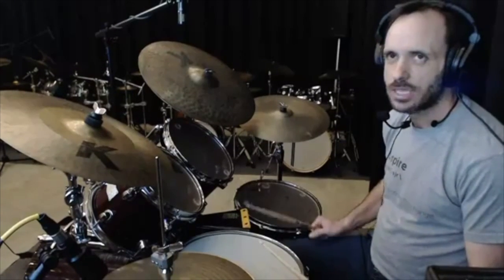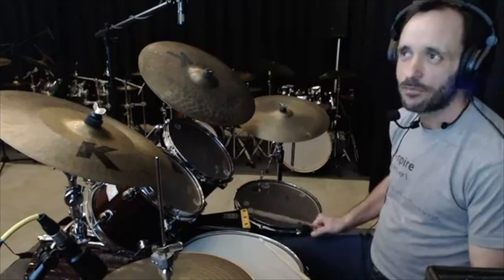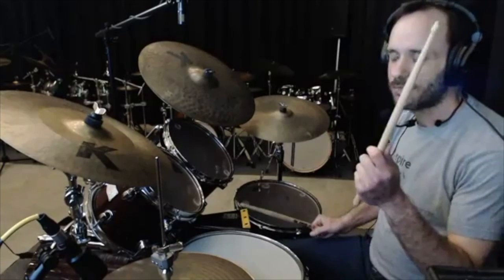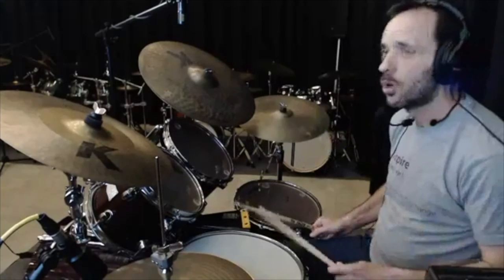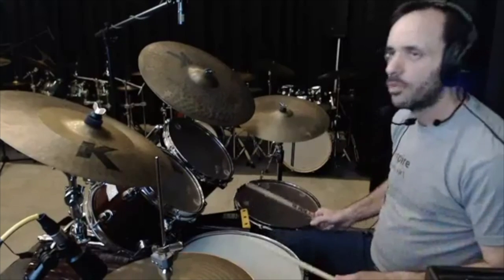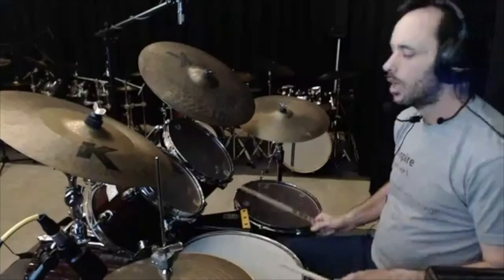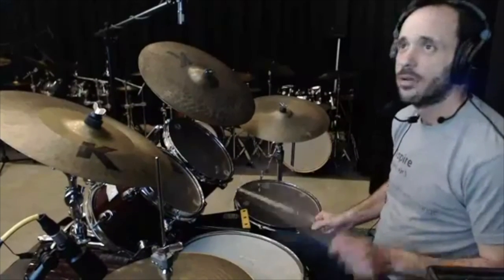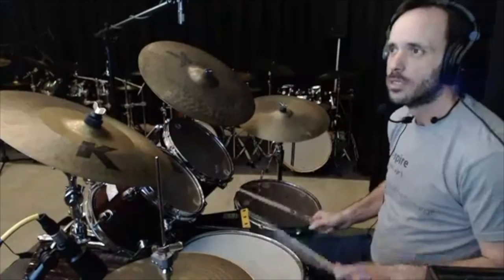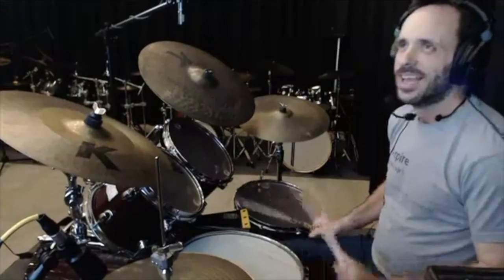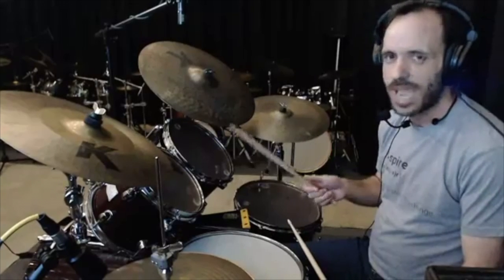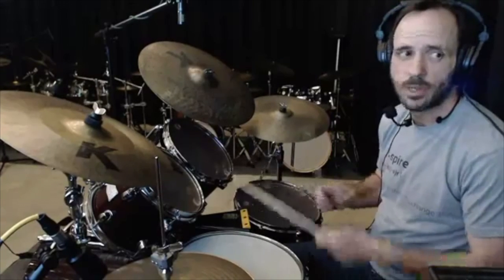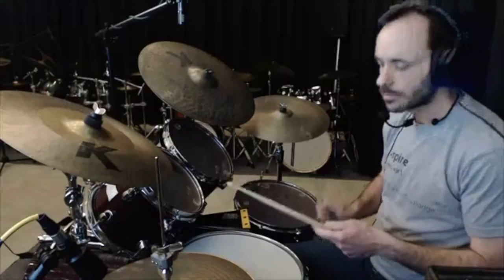Now we're going to add what's called the backbeat. So every time you say 2 or every time you say 4, you hit with your left hand. 1, 2, 3, 4. 1, 2, 3, 4. 1, 2, 3, 4.